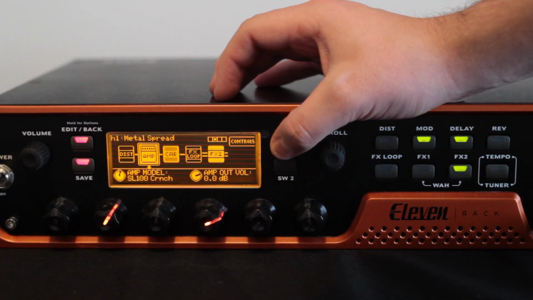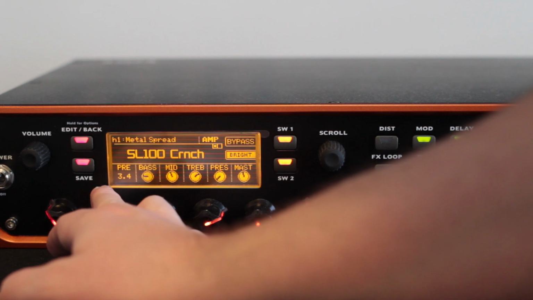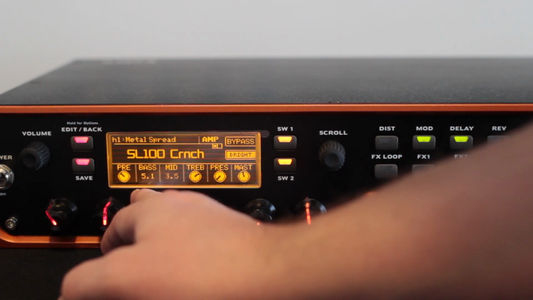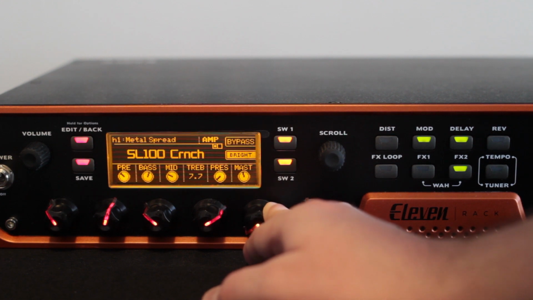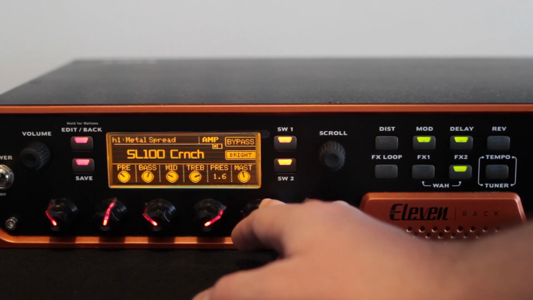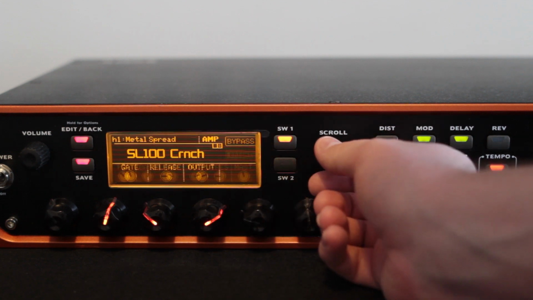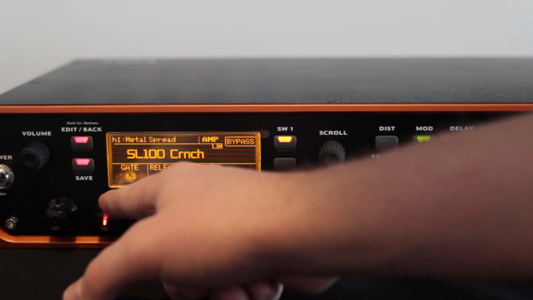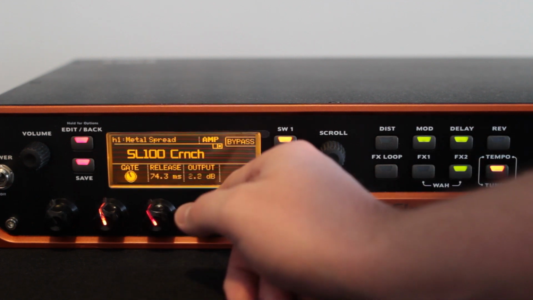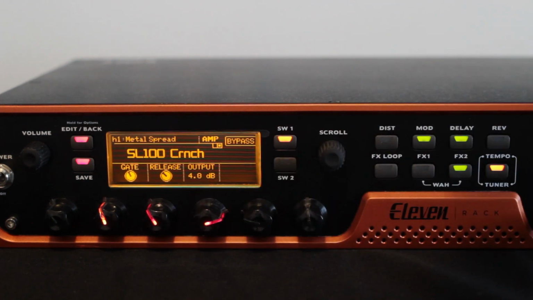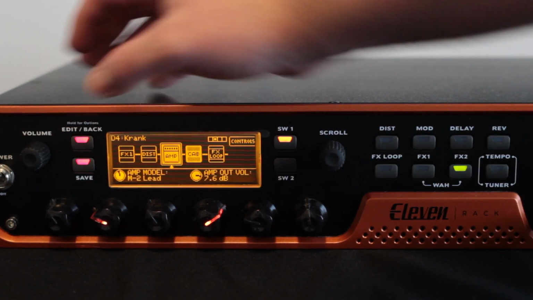To get more controls for the amps, we'll use the SW1 button to enter control mode. Now we'll see a bunch of controls listed on the screen with the knobs for them all lit up underneath on the 11 rack. If there are more controls than there are knobs, we'll have to use the scroll knob to switch between them. Otherwise, we can just turn the knobs and the settings for that amp or pedal will change. This works the same whether it's an amp, pedal, output, or anything else that we might enter edit mode for. When we're done making edits, just use the edit/back button to exit.